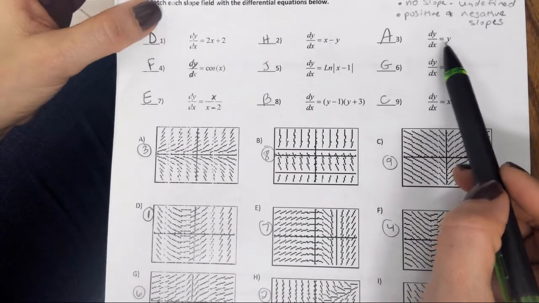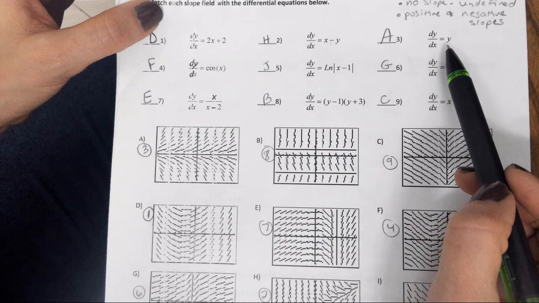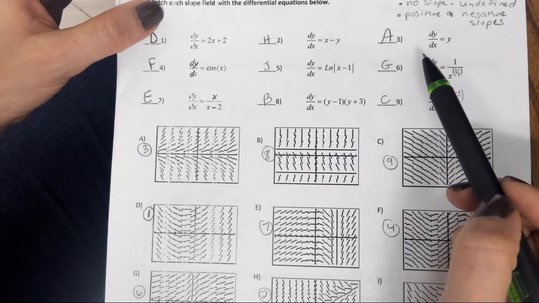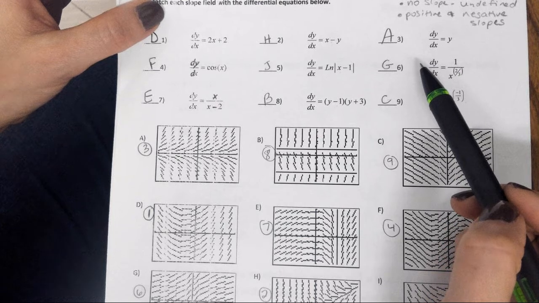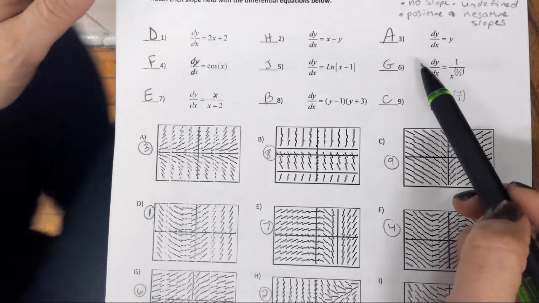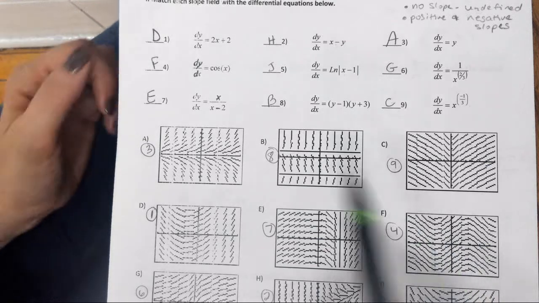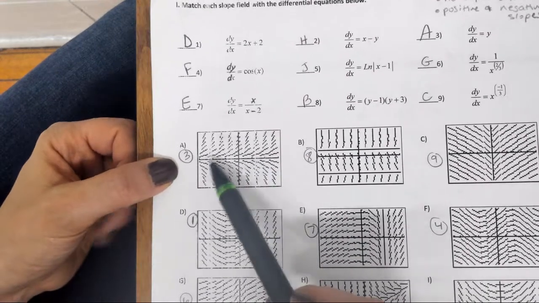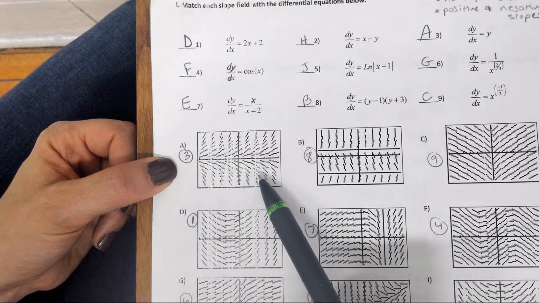For 3, I just have y. There's no x's here. So I know everywhere above the x-axis should be a positive slope, and everywhere below the x-axis where y is negative should be a negative slope. And when I look at all my choices, only one of them fits that, and that's right here. All above x, they're all positive. All below x, they're negative.